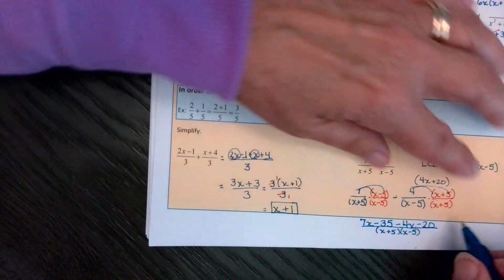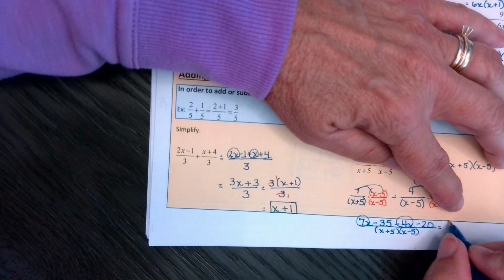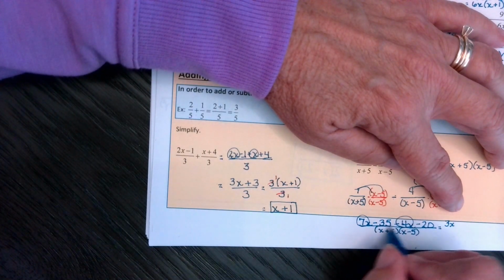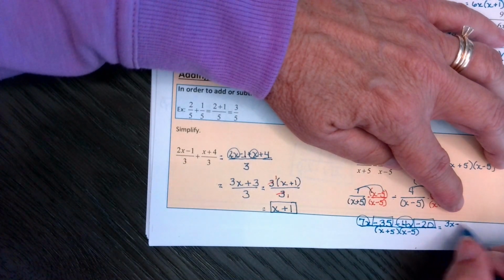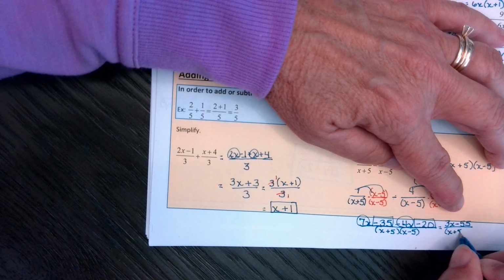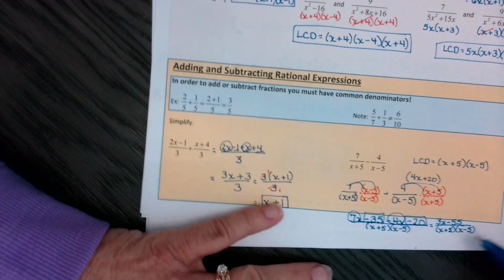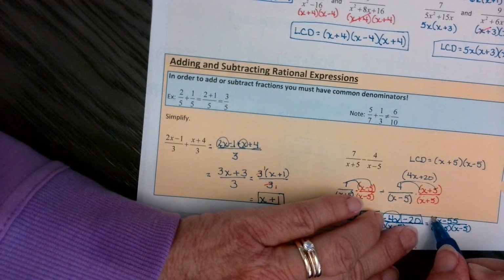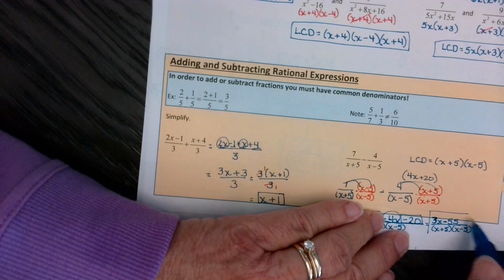Now I need to combine my like terms. 7x and negative 4x gives me 3x. Negative 35 and negative 20 gives us negative 55, all over x plus 5, x minus 5. And I can't factor out 3, because 3 will not go into 55. So that's my answer.